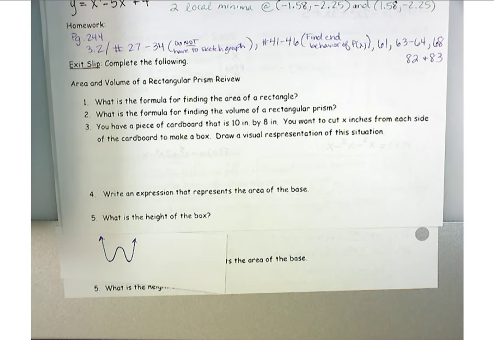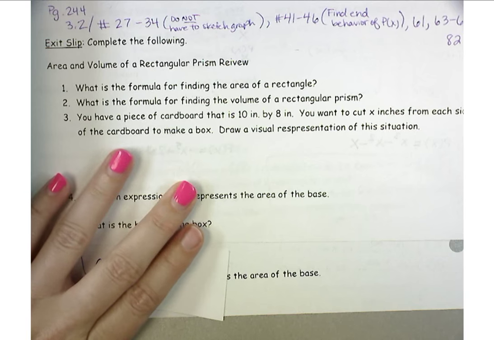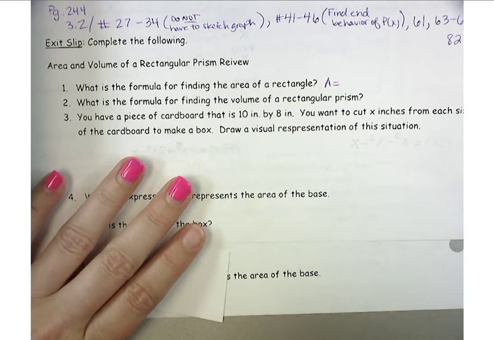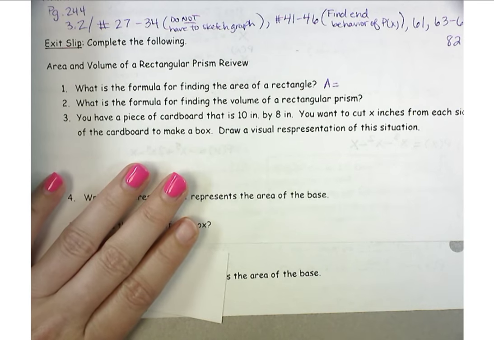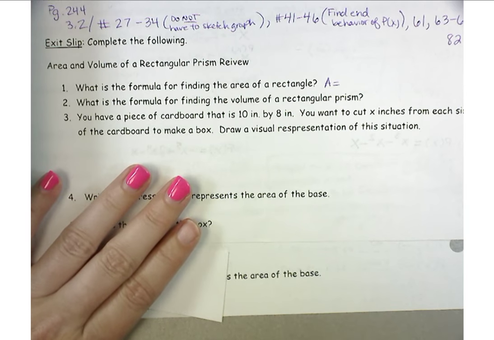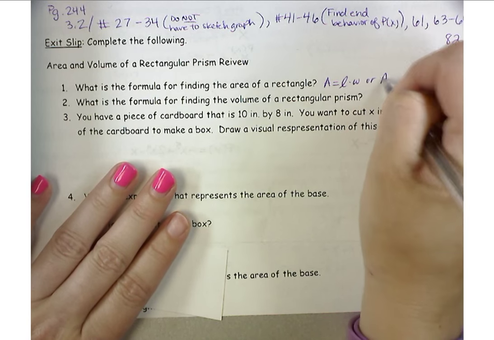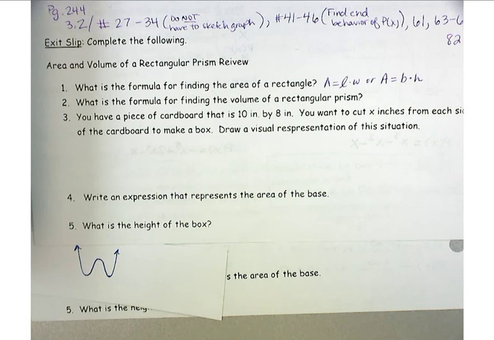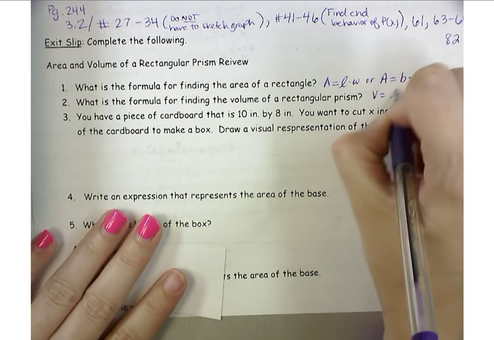So the formula for finding the area of a rectangle, your area is going to equal, Caleb, what did you guys have for that? Length, yeah, length. So the formula for finding the area of the rectangle, you could have length times width, or you can have the area equals the base times height. And Blake, what did you have for the volume? Okay, so length times width times height.